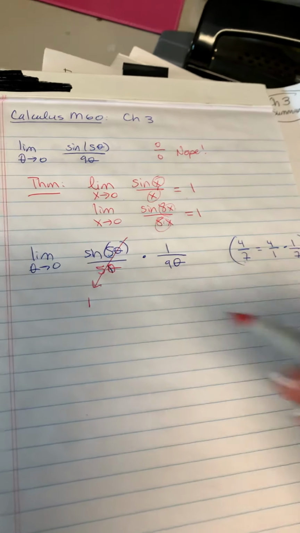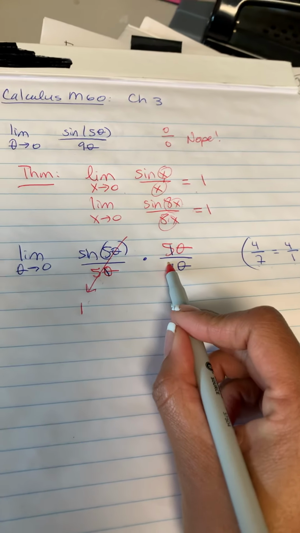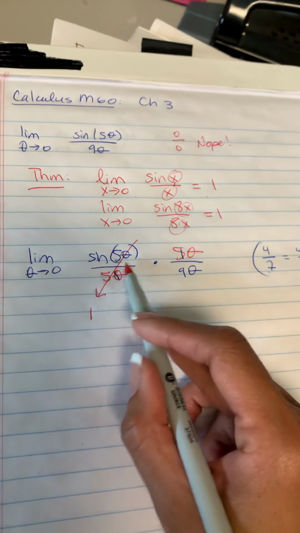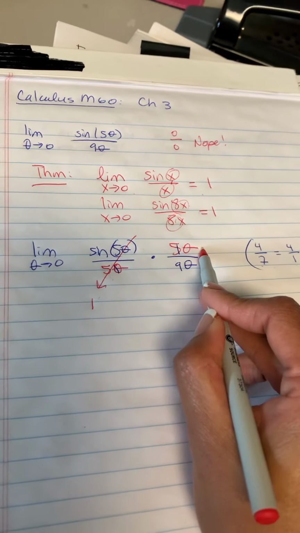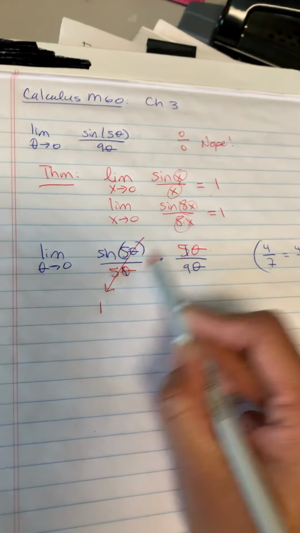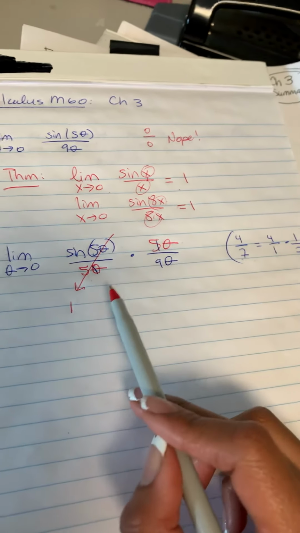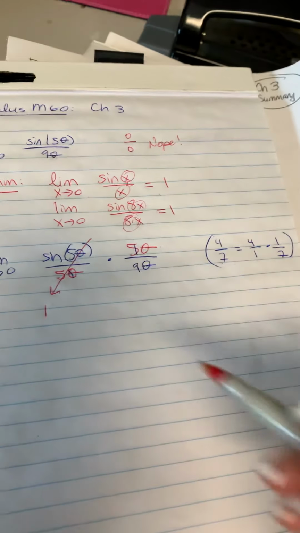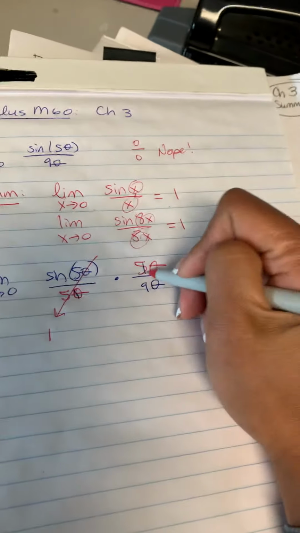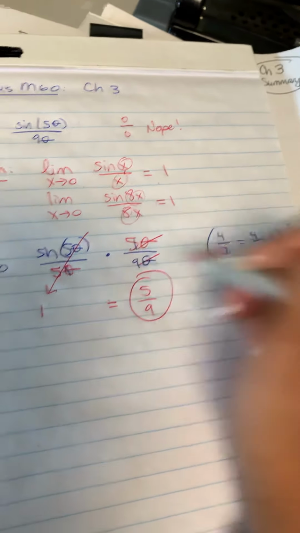If you divide by 5 theta, then you have to multiply by 5 theta. So I multiply by 5 theta on top there. This is legit because 5 theta divided by 5 theta is just 1, and you can multiply any fraction by 1 and keep the value of the function. So here, 5 theta over 9 theta, the thetas cancel out, and I am left with 5 over 9.